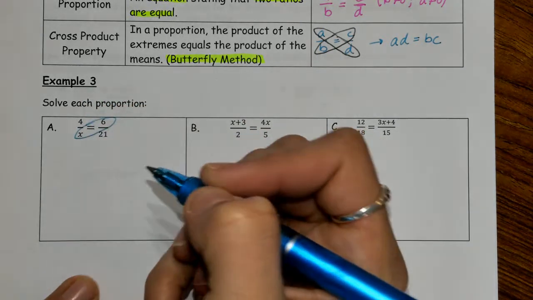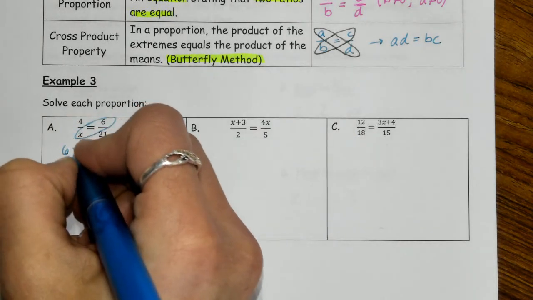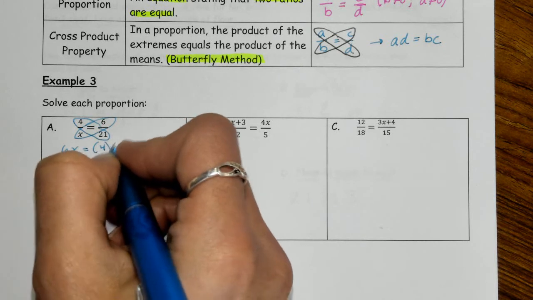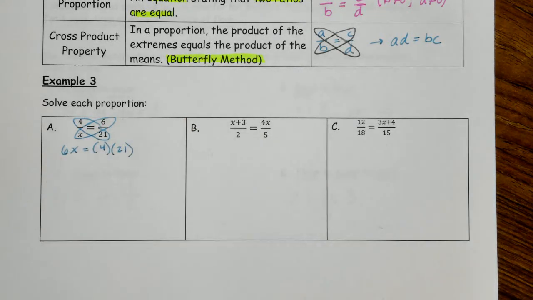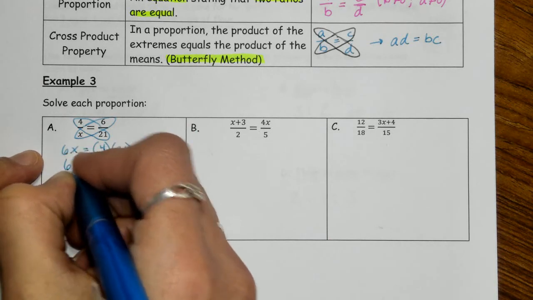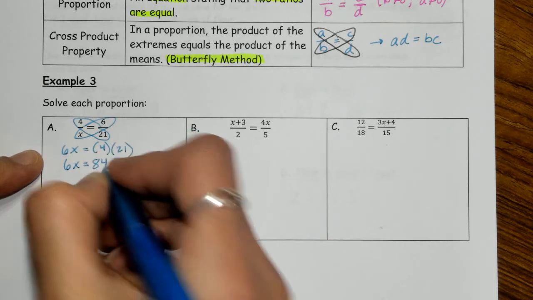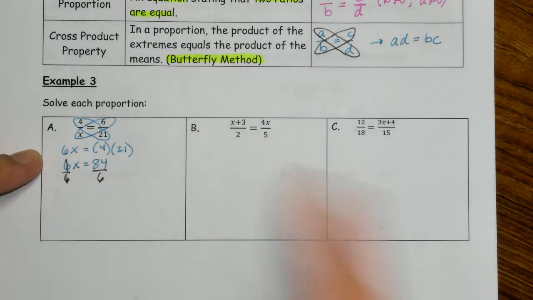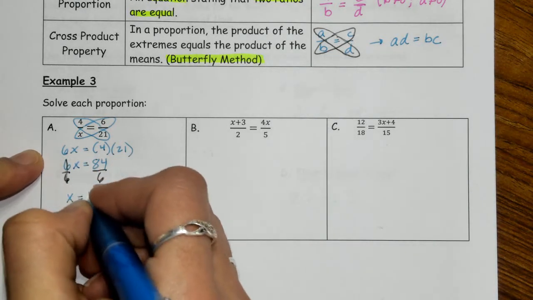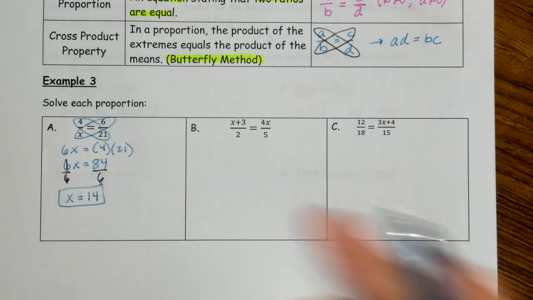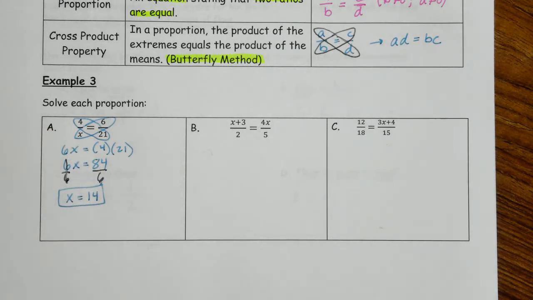We're going to cross multiply 6 times x and simply get 6x, and then we're going to cross multiply that 4 times 21. A lot of students just do that in the calculator rather than writing it out. That is fine. So now 6x is equal to 84. Then all we do is divide both sides, and we wind up with x equal to 14. When your variable is standing alone, you only have one, it's just multiply and divide. That's all it's going to be.